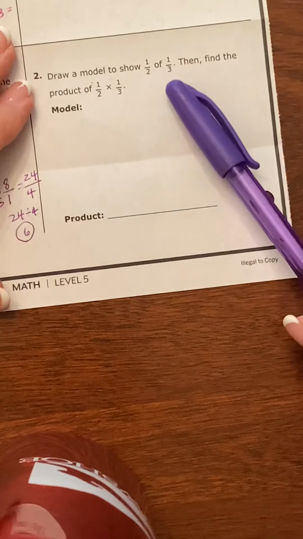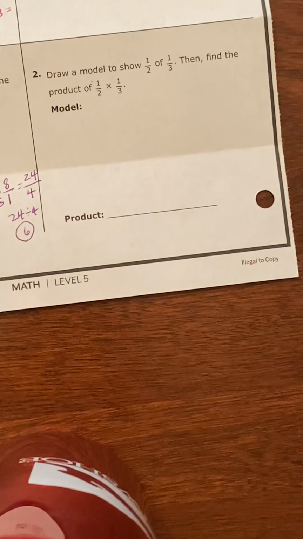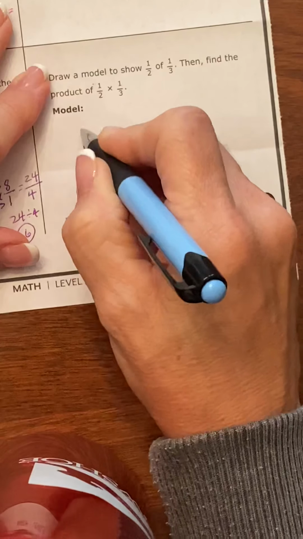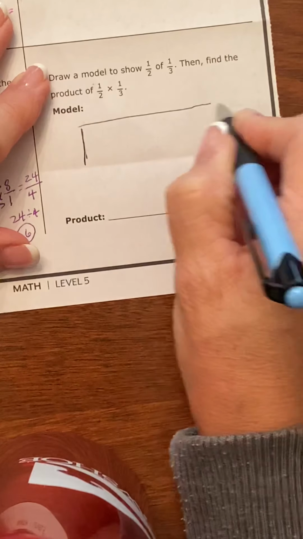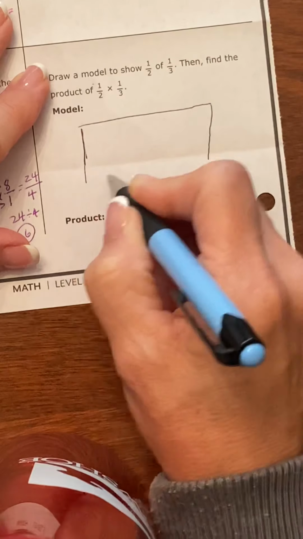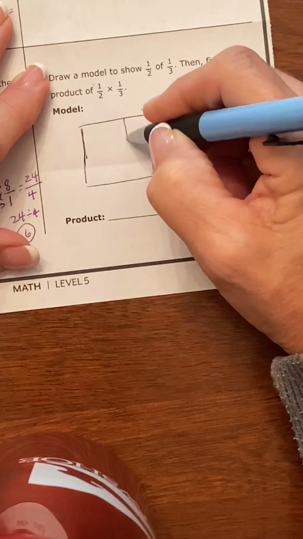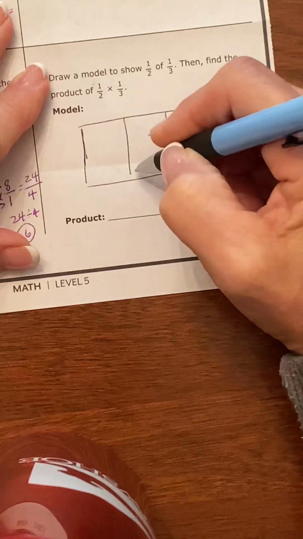It says draw a model to show 1/2 of 1/3. Okay, so the first thing we're going to do is draw what? A third. So we have to get our little fraction bar. Boy, I hope y'all can make yours better than me. And we're going to put 2 lines through it. So what we just made? We made thirds.